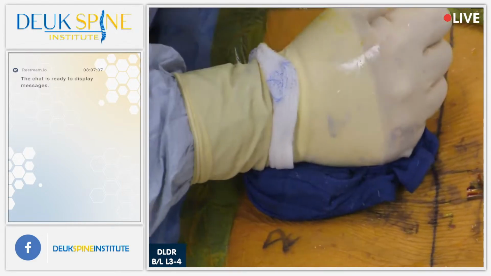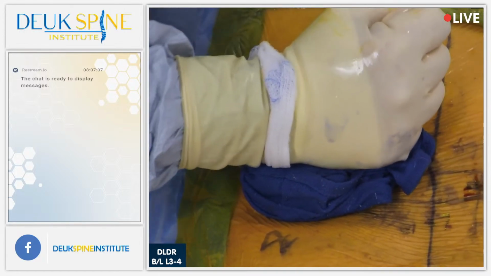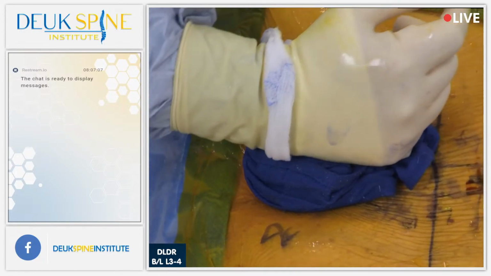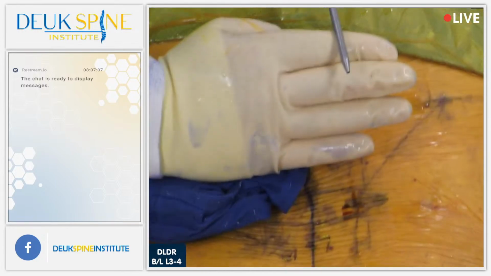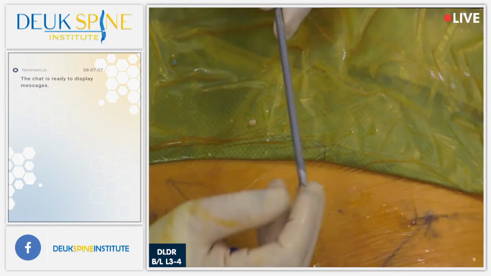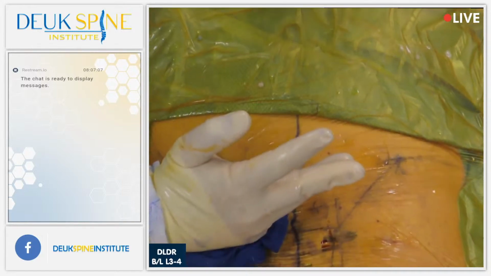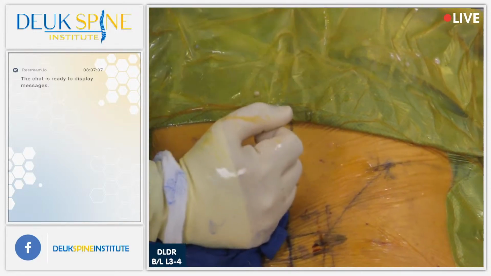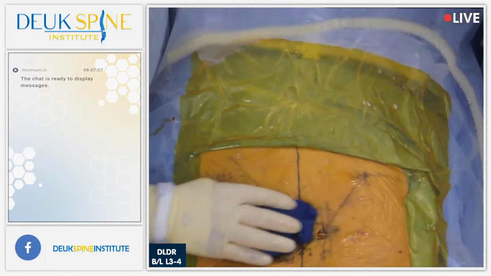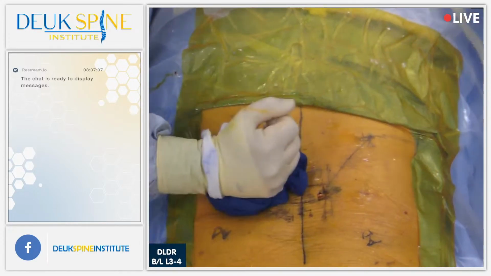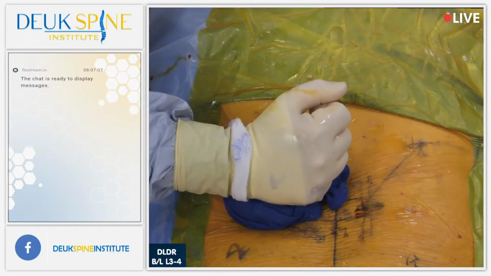Oscar, can you take these to the soil room, please? Thank you.